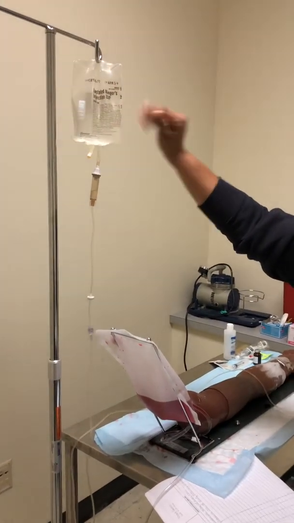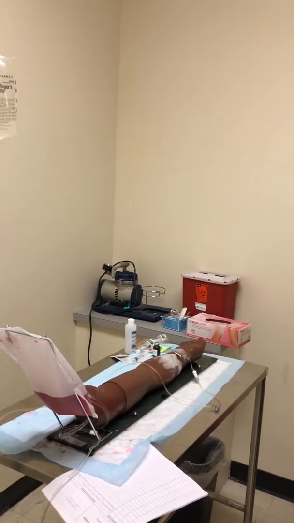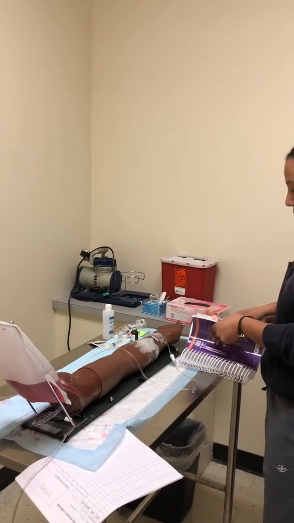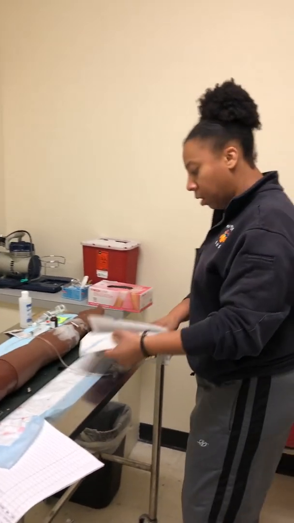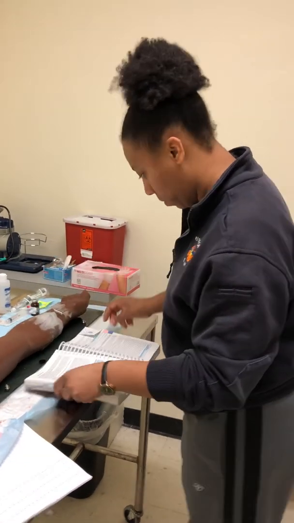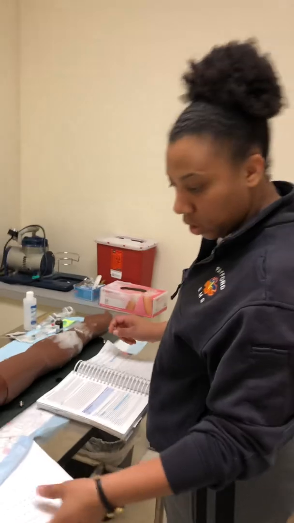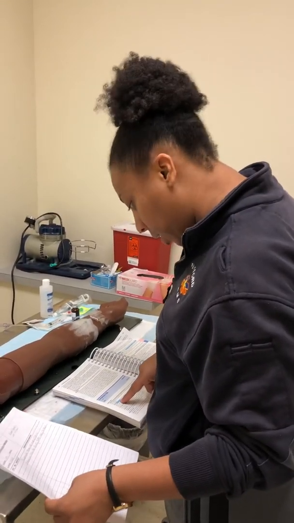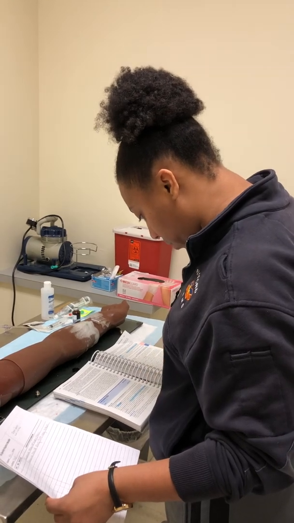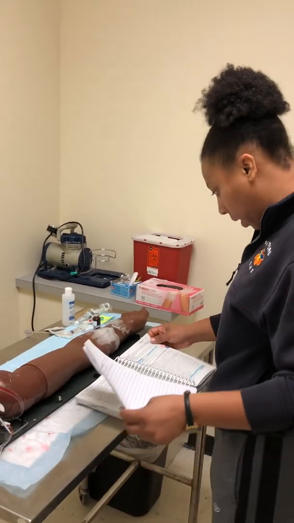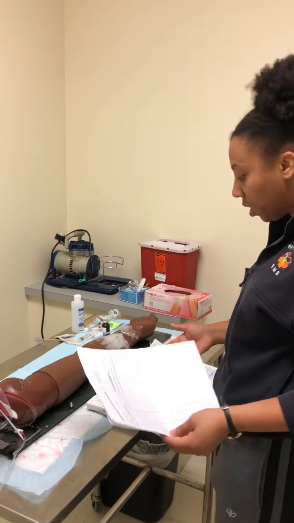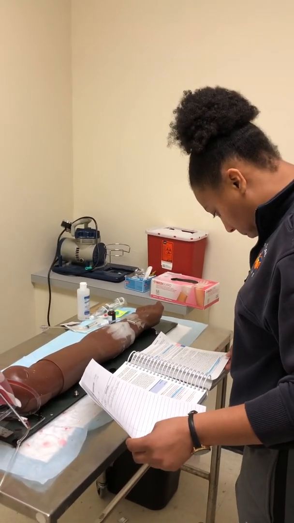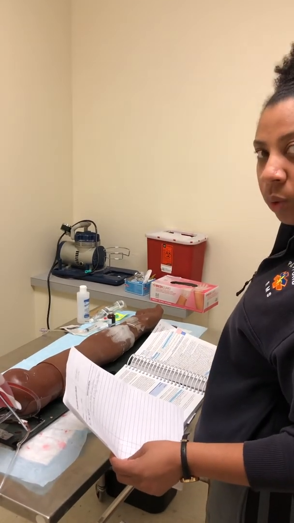She has LR hanging, so I will get my drug book just to check. So she is scheduled to get 40 milligrams, and that is a safe dosage of 40 milligrams. It can be given diluted or undiluted. Also, that is to be given over 1 to 2 minutes.